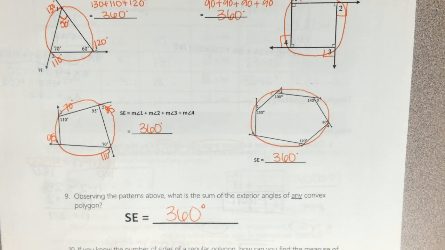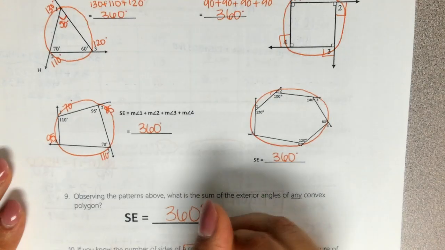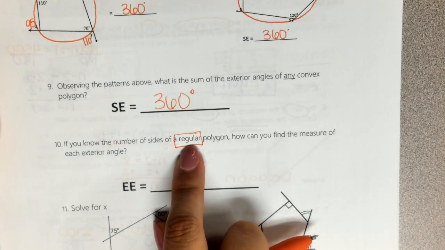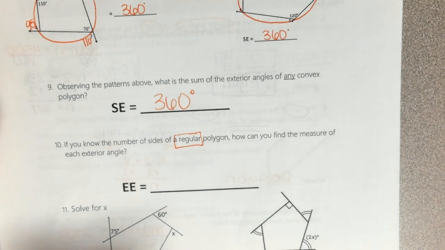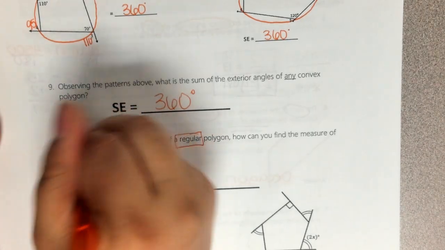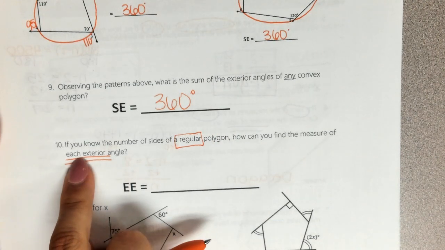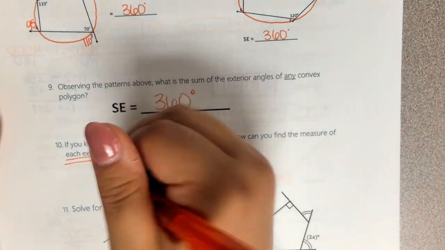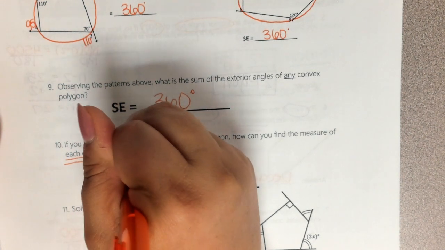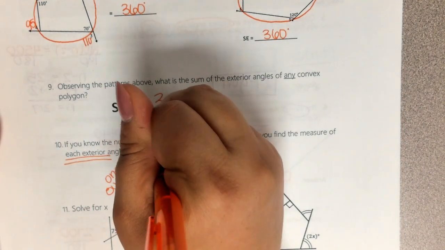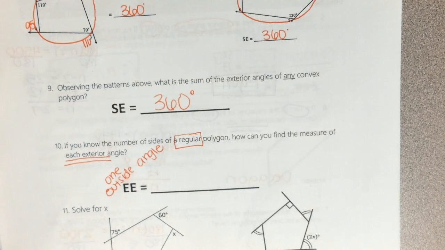Okay? Now, what if I had, everybody box this word right here. What if I had a regular polygon? What does that mean? How would I figure out what each outside angle is? Each exterior. Double underline that right there. EE is each exterior, or one outside angle. How would I find out what one outside angle is if it's a regular polygon?